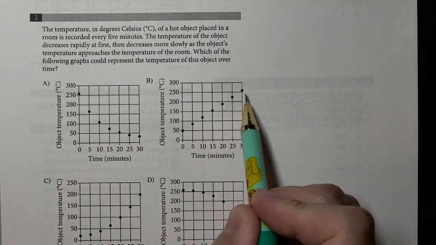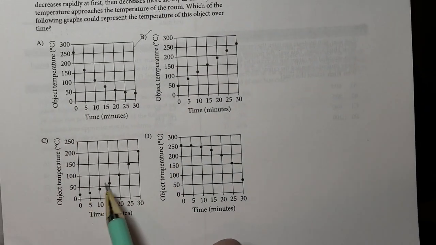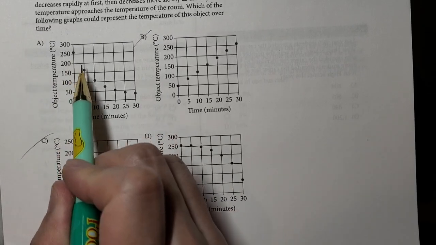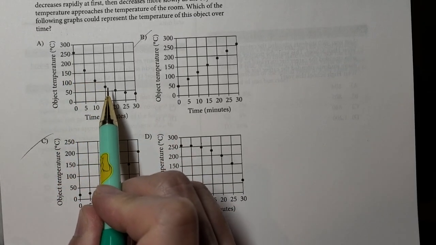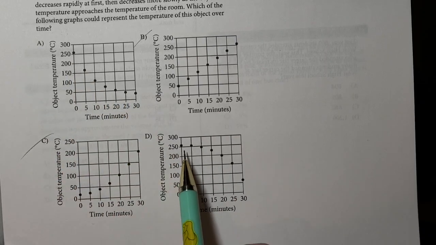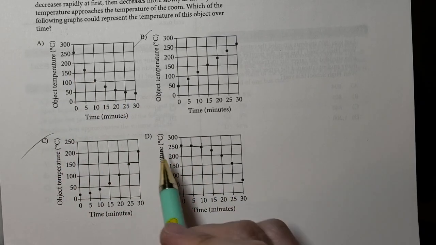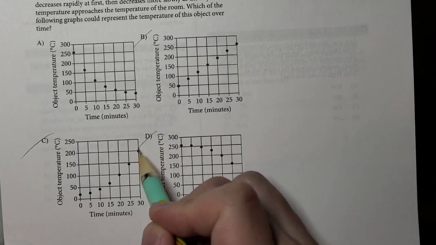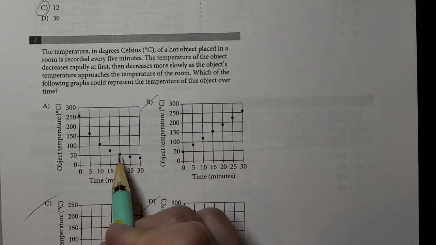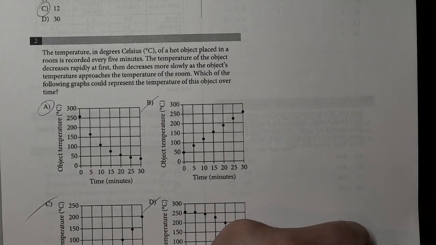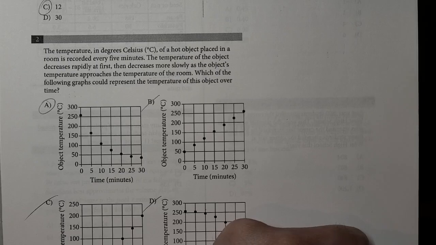But just by the words here, it decreases rapidly at first, then decreases more slowly. So this is for sure increasing, eliminate. This is increasing, eliminate. Only these two are decreasing. This one's decreasing faster first, the slope between the points is much steeper than over here. Versus here, it's not as steep and then it gets more steep. So this is cooling faster as time goes on, so it's not this. This is cooling slower as time goes on. So it's this one. Okay, pretty easy so far for the first two. If I can turn the page to the next set.